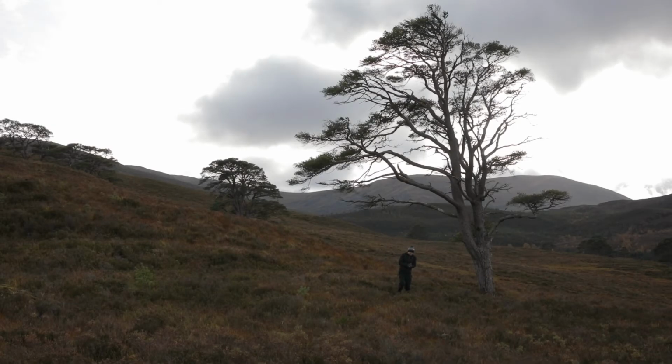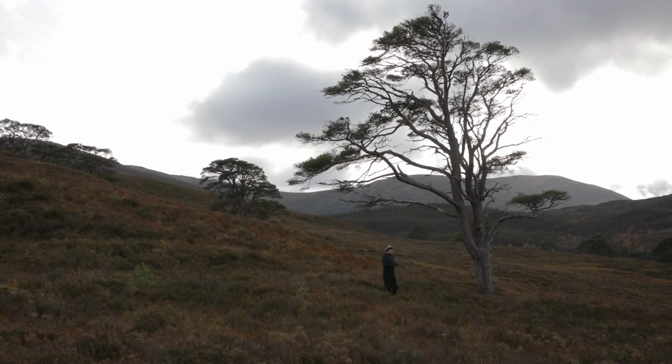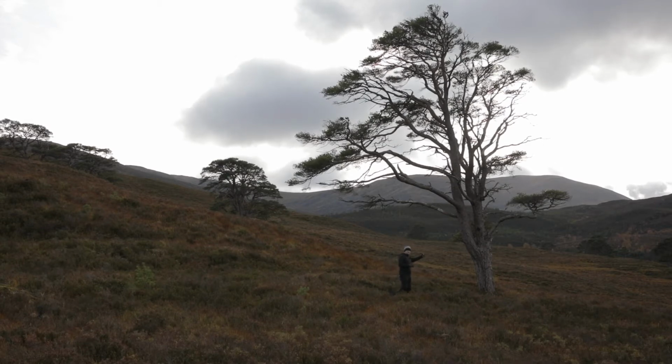Oh, it really is getting cold out here now, so I think I'm going to head off in a few minutes. Apologies for the blown out sky in this video, but it will help illustrate some of the difficulties I've faced in capturing this image. So as I was walking past, I was drawn to this tree here. I really like the shape of it.